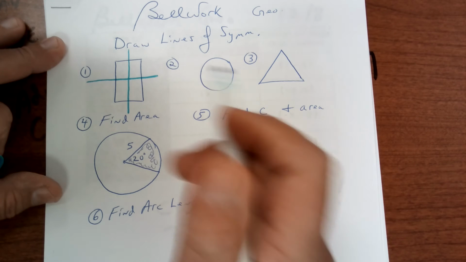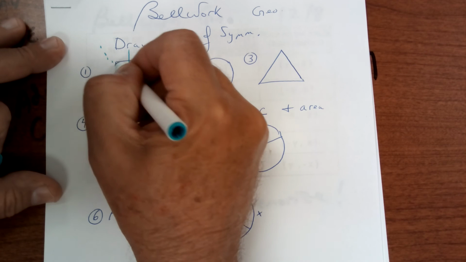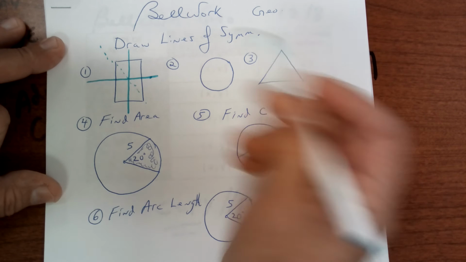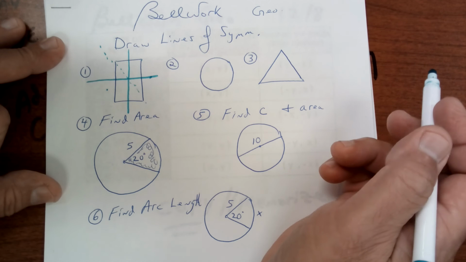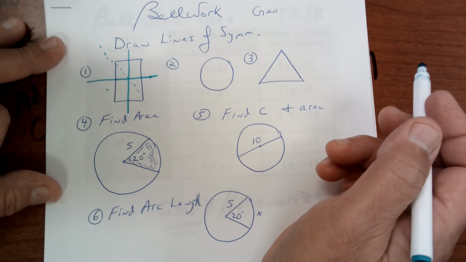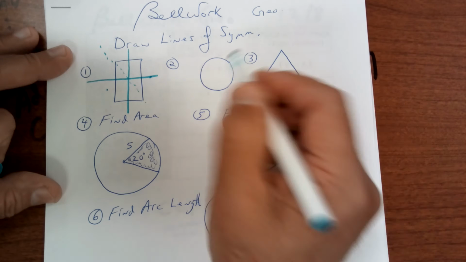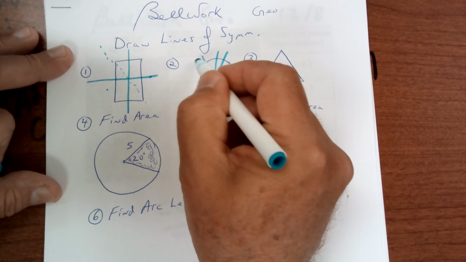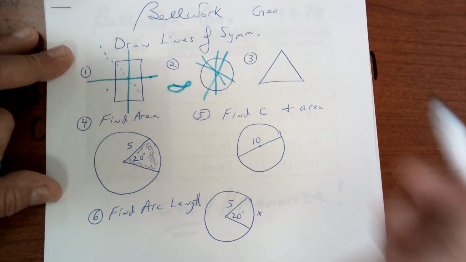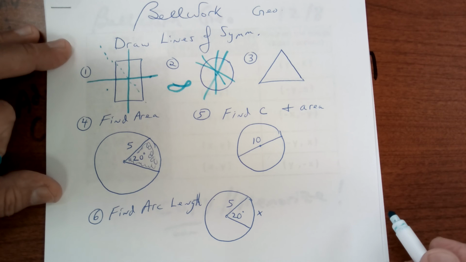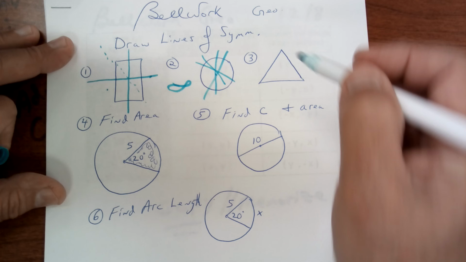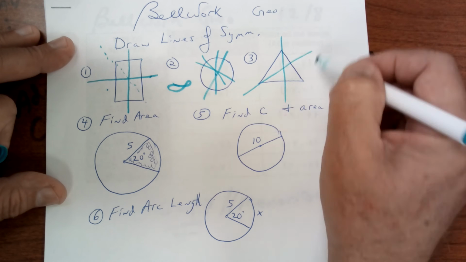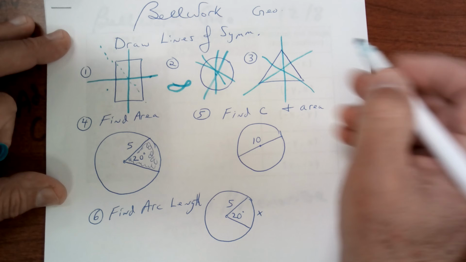If I do this one, it will not work because this point will end up over here somewhere, and this point would end up over here if you fold it along that line there. A circle has an infinite number of lines of symmetry, and you represent that like that. This one would be like that, this one would be like that, and this one would be like that. I'm going to say 3 on this one.